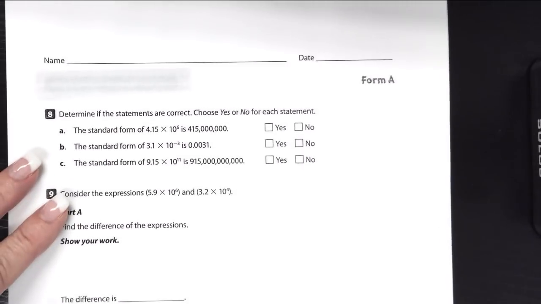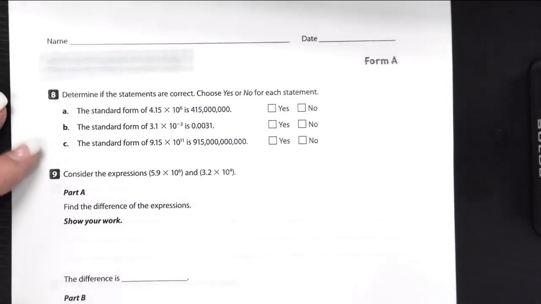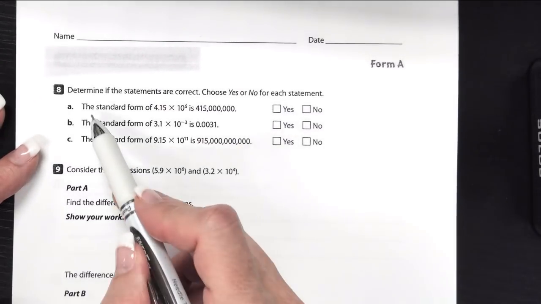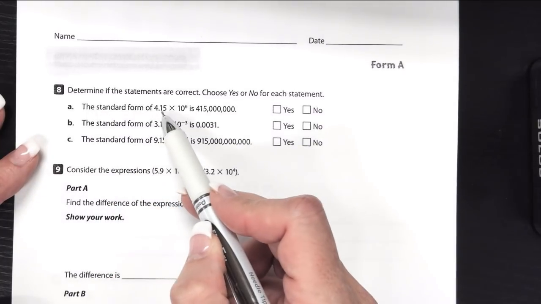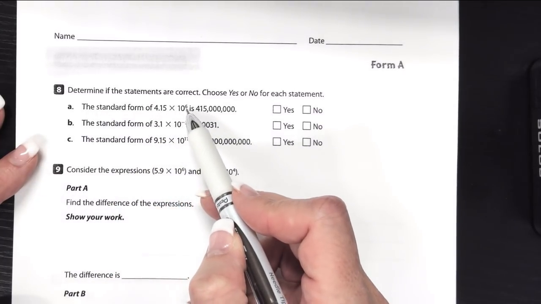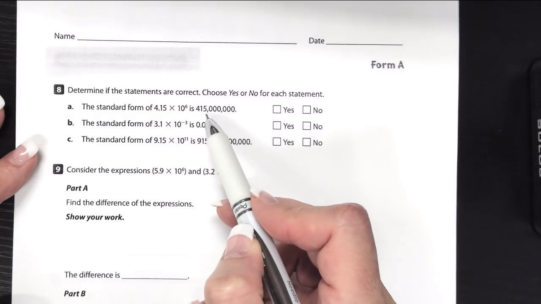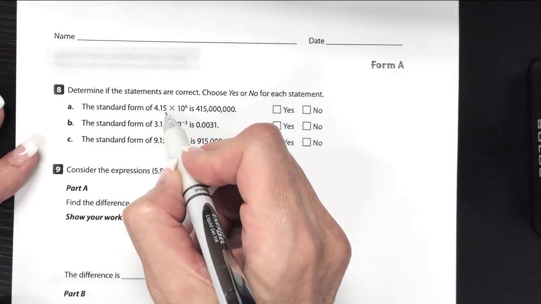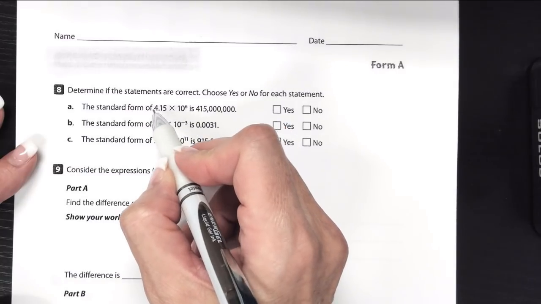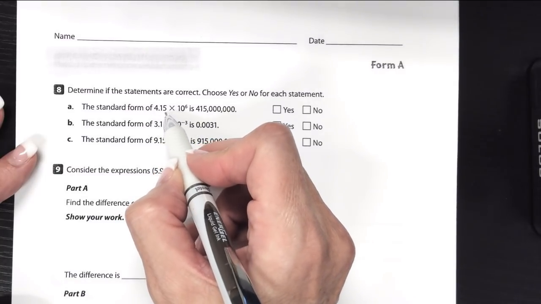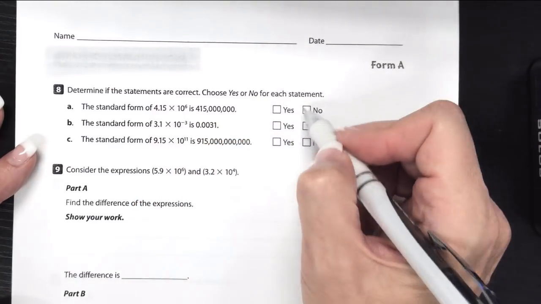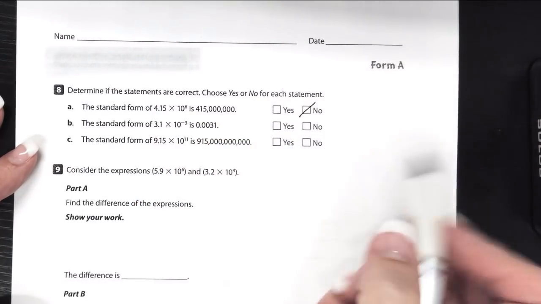All right, next page. Number 8 says, determine if the statements are correct. Choose yes or no. The standard form of 4.15 times 10 to the 6th is 415 million. So did they take the decimal and move it 6 places? If my decimal is after the 4 and I move it 6 places, I only need 4 more zeros. So no, that's too many zeros.